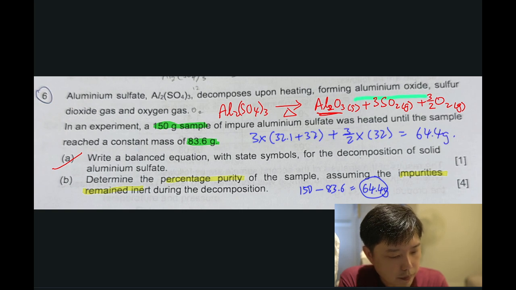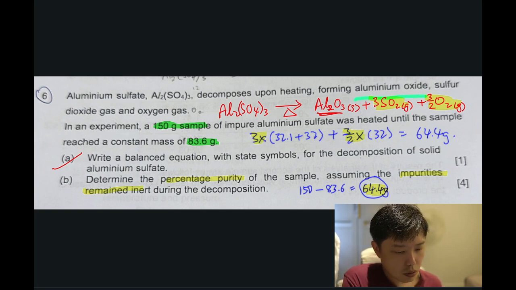64.4 grams. So what we've done is equate the mass that it decreased by with these two gases. Because these two gases have no impurities, the 64.4 is basically just these two gases. And remember, the gases' volume ratio equals their mole ratio. So all you need to do is convert the number of moles to mass, and that will equal your 64.4.